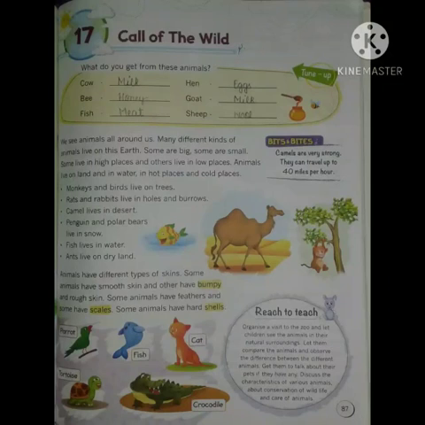So let's talk about some animals and where they live, like monkeys and birds. Where do they live? Monkeys and birds live on trees. Next is rats and rabbits. Where do they live? They live in holes and burrows. Where does the camel live? Camel lives in the desert. Where do the penguin and polar bear live? They live in snow. Have you seen a fish? Where does the fish live? Fish lives in water.